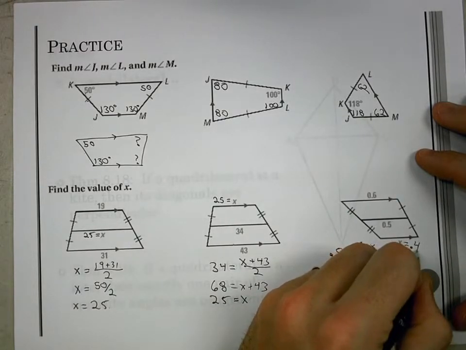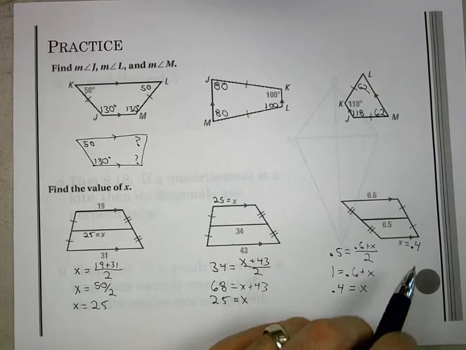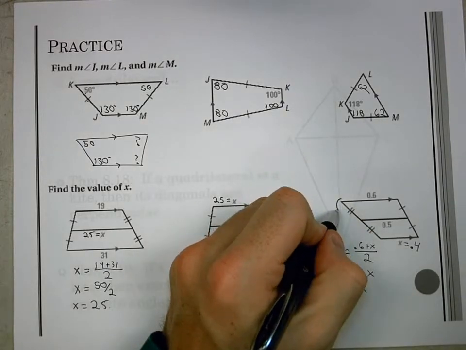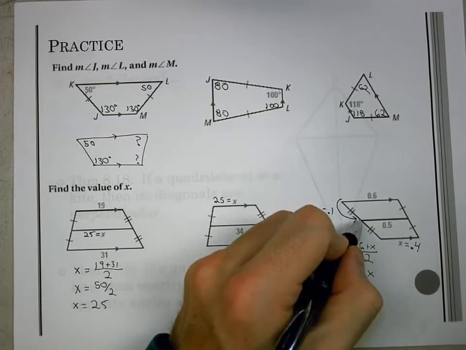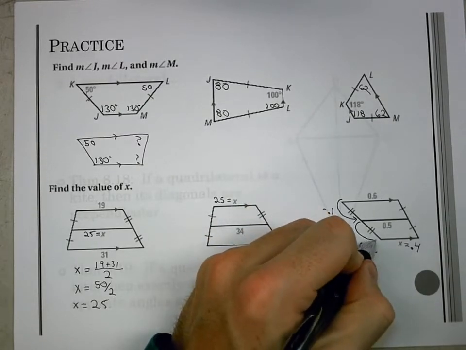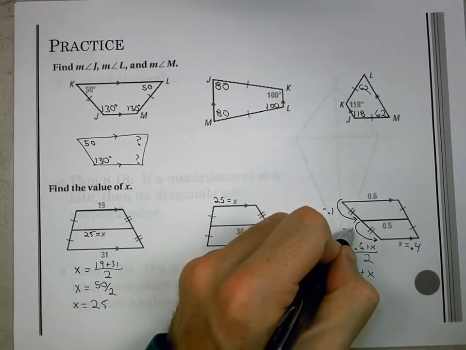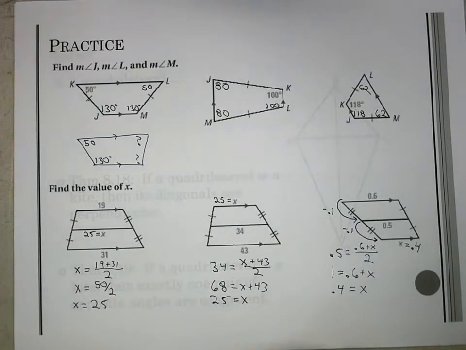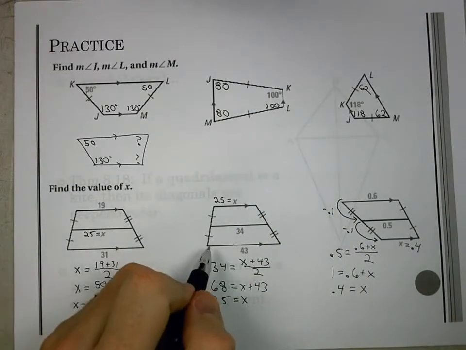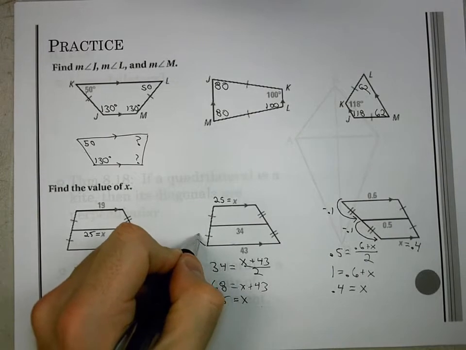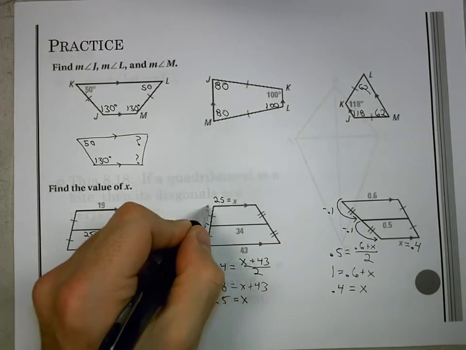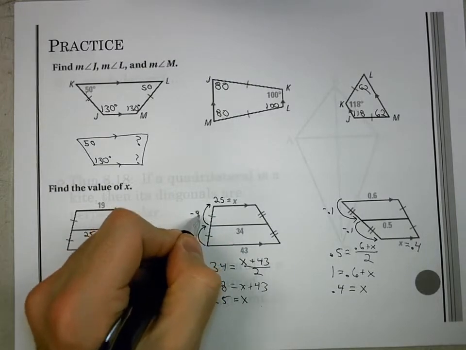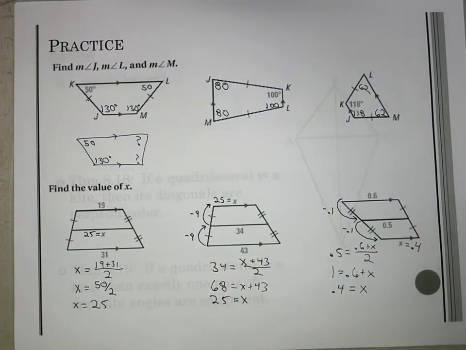Now, maybe you noticed the pattern as we went through these. From 0.6 to 0.5, I decreased 0.1. Then from 0.5 to 0.4, I decreased 0.1 again. Well, it was the same. The second one we did, from 43 to 34, I subtracted 9. Then from 34 to 25, I subtracted 9. I did the same thing. It changed the same amount.